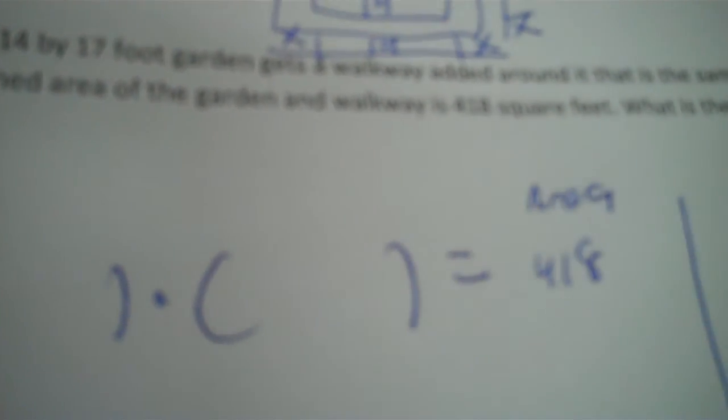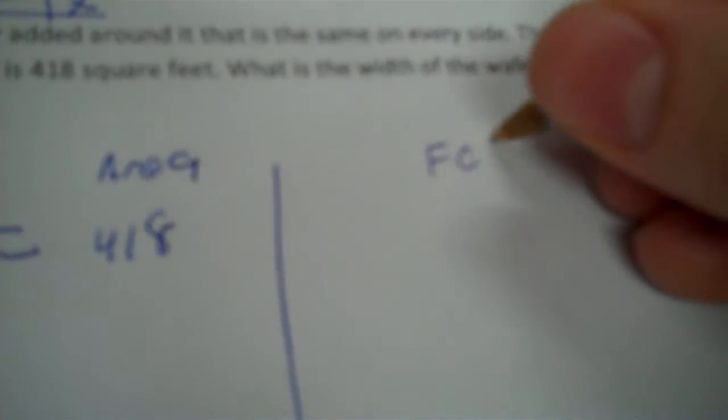so that's why I can use the same variable. Okay, now in a shape problem, we want to write the formula for the area. Or this one would be area because square feet means area, so 418 is your area. Now you have 2x plus 14, and you have 2x plus 17. So you need to apply the FOIL method to solve.